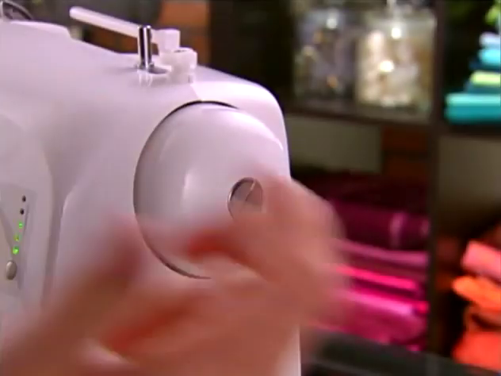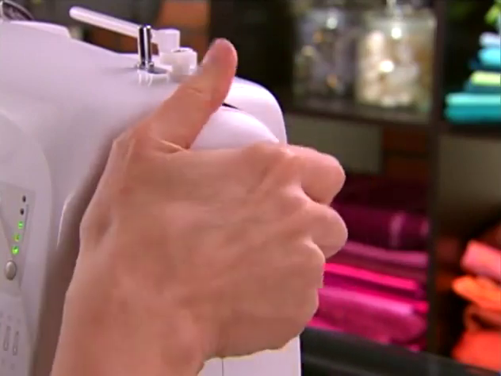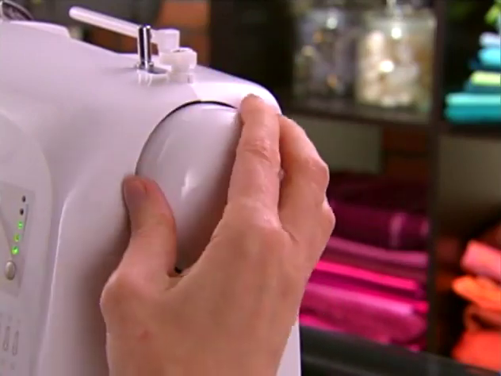To re-engage feed dogs that have been lowered, release the lever or switch, and then turn the handwheel counterclockwise one full revolution.